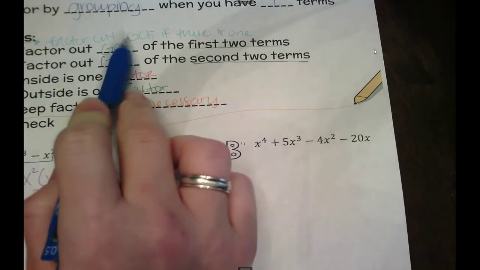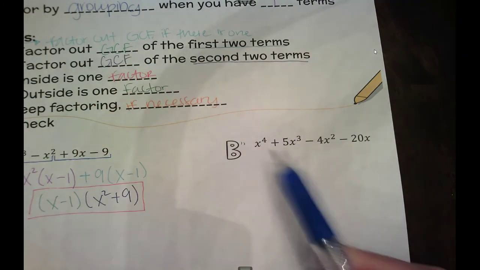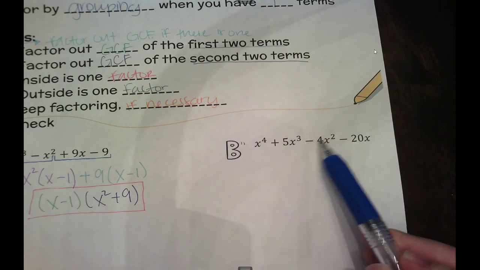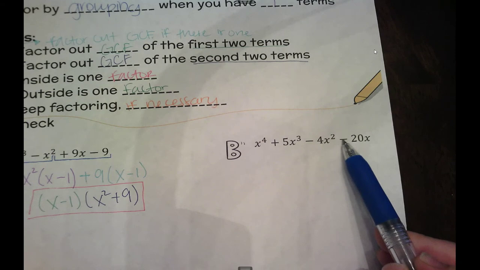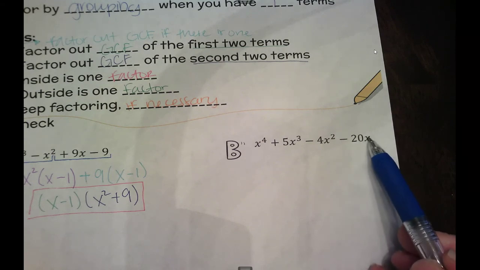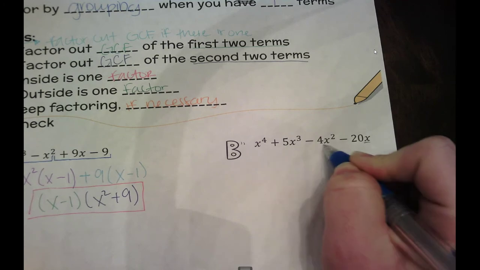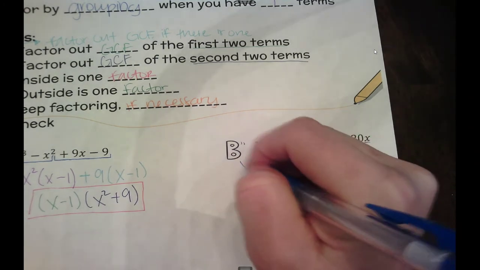First step, factor out GCF if there is one. We've got x to the 4th plus 5x to the 3rd minus 4x squared minus 20x. Do you see what we have in common? We have an x in each of these, so I can go ahead and factor that x out.